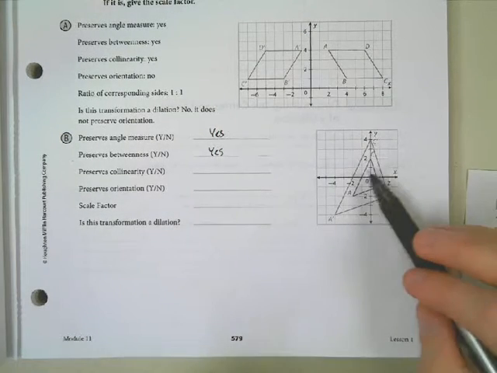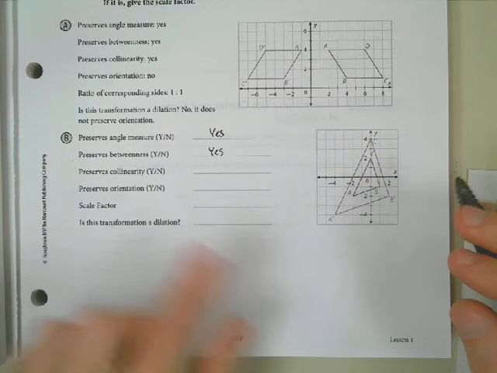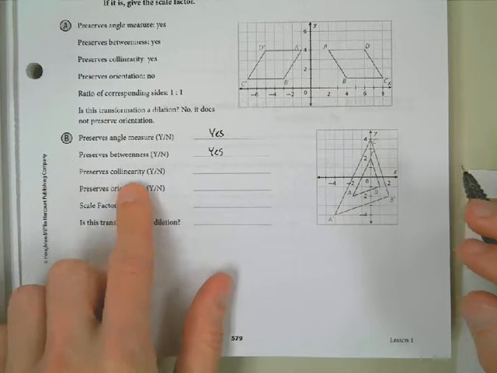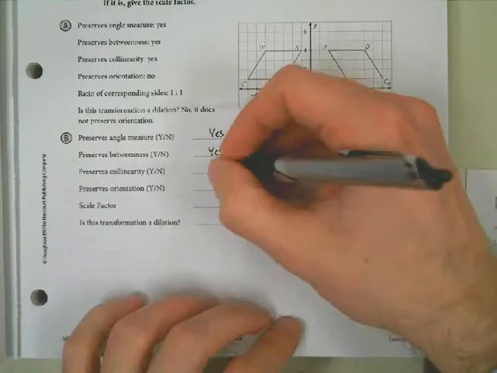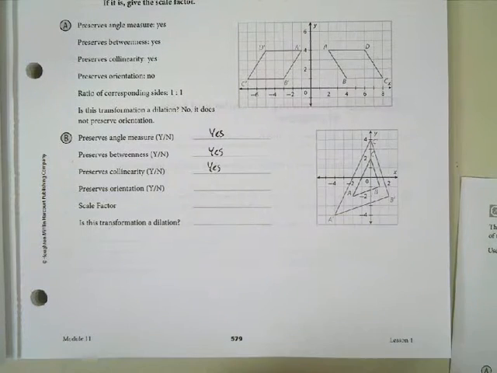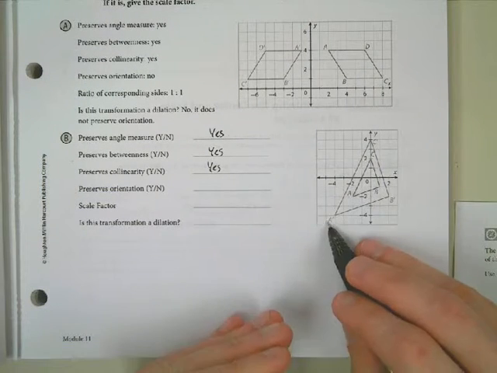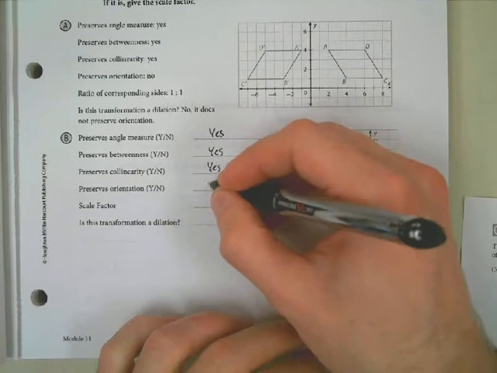Collinearity, does it look like points that were on the same line are still on the same line? So, yeah. Does it preserve orientation? Yes, it does. A is still kind of in the bottom left here. A prime is as well. C is on top. C prime's on top. B is in the bottom right. B prime's still in the bottom right there. So, yes. Scale factor. 1, 2. Yeah, it looks like it's 2, right? It gets twice as big.